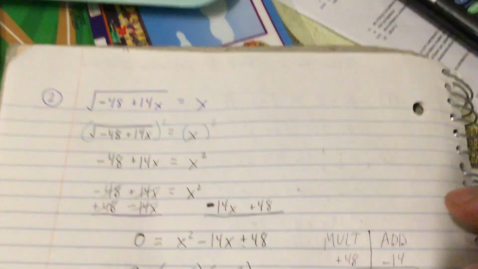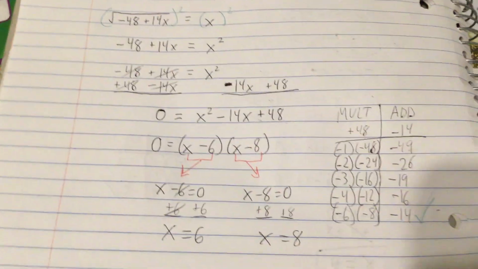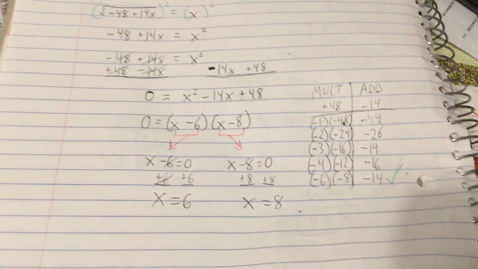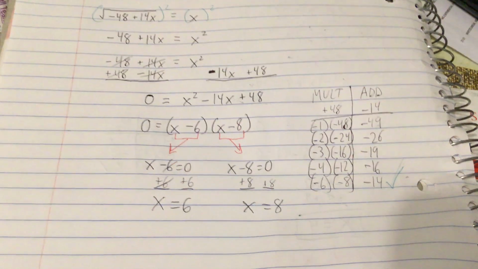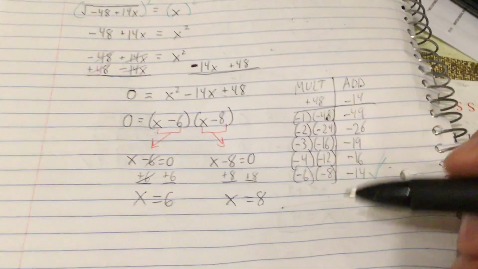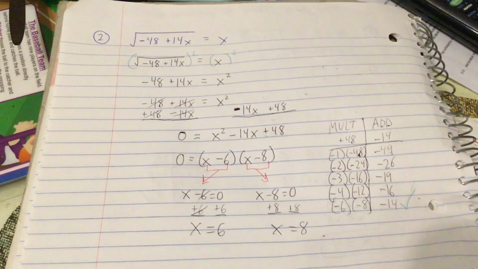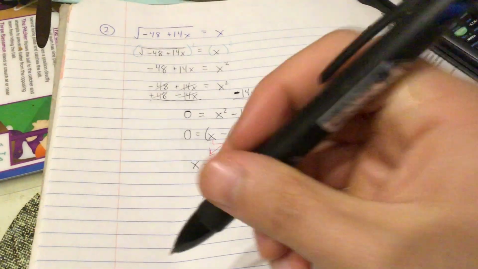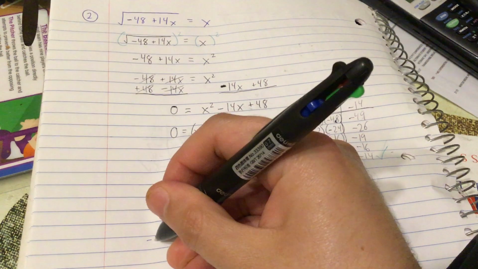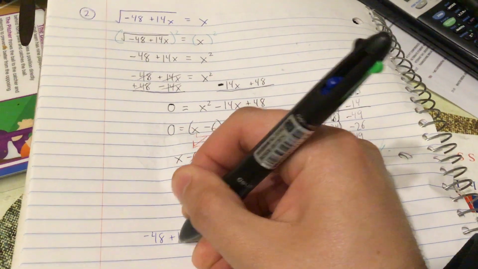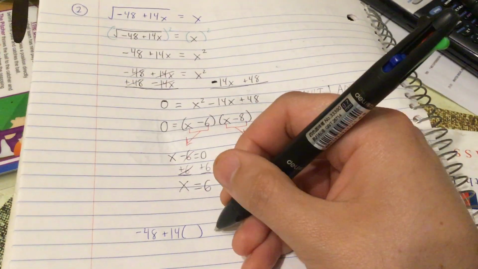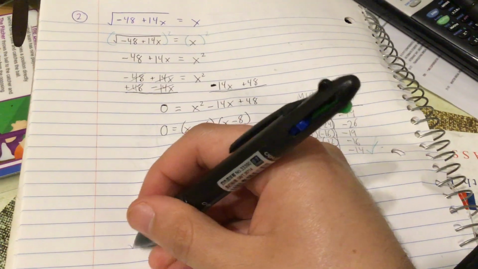But remember, oh, the directions aren't up there. Check for any bogus solutions. You did everything right, and if I plug in x equals 6 or x equals 8, who knows? It might not even be a true statement. So let's plug it back into the original equation. The square root of negative 48 plus 14x is equal to x.